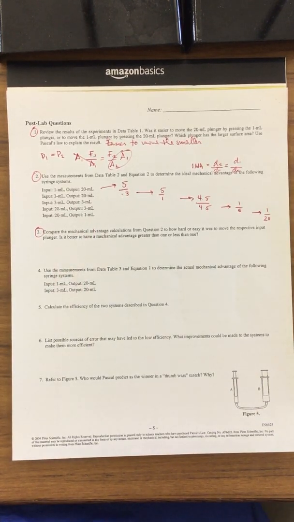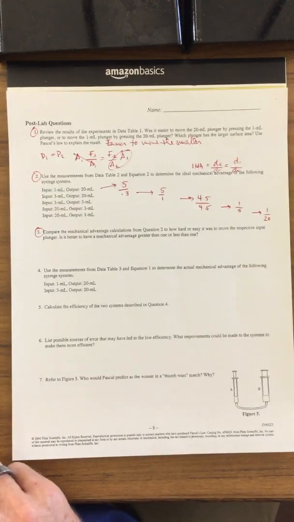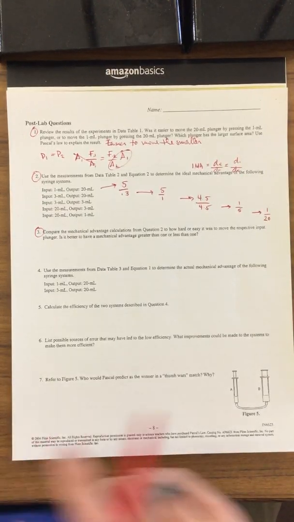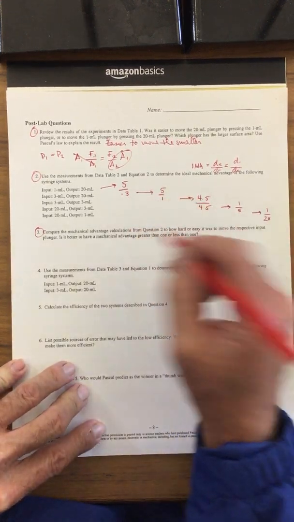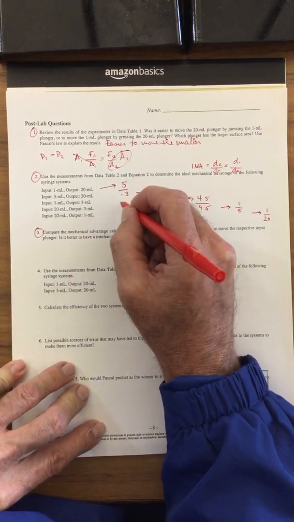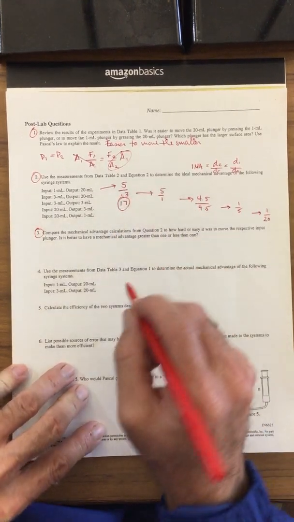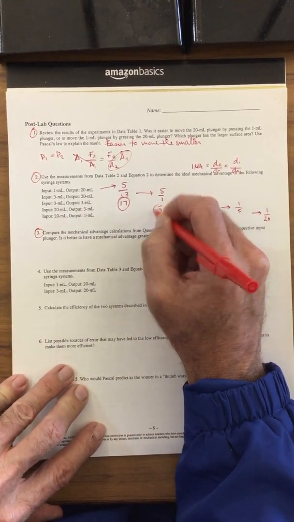So I'm going to get my calculator out real quick. 5 divided by 0.3, this would give us an ideal mechanical advantage of 17. 5 divided by 1 would be 5.